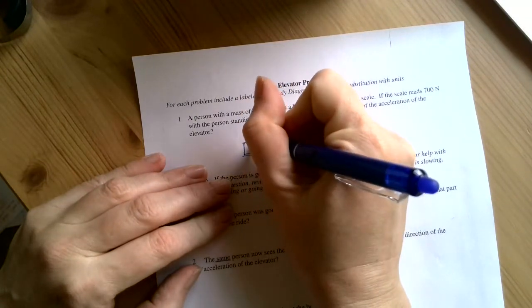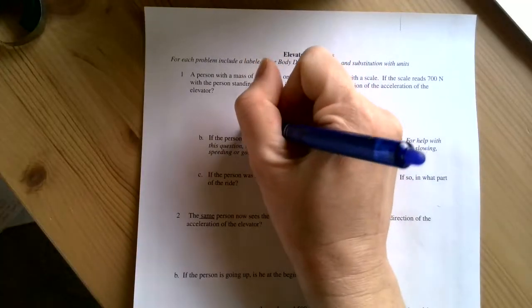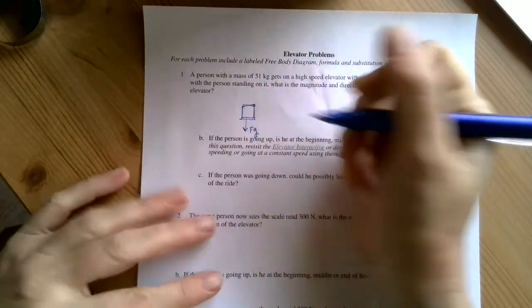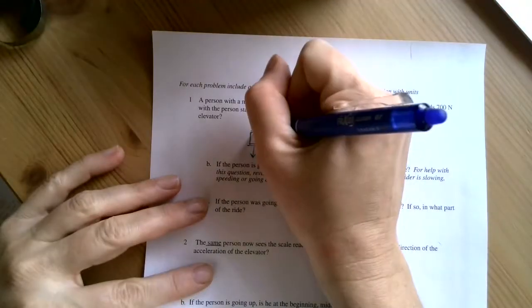I have to think about what forces are on them, right? Okay, so is there a gravity force? Yep, straight down. Is there a surface supporting? Yes, I'll call that a normal force. That's up.